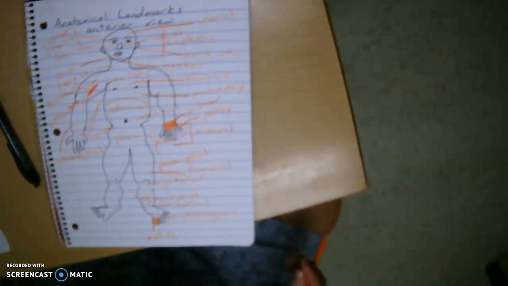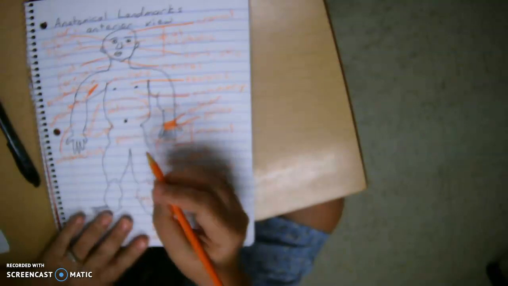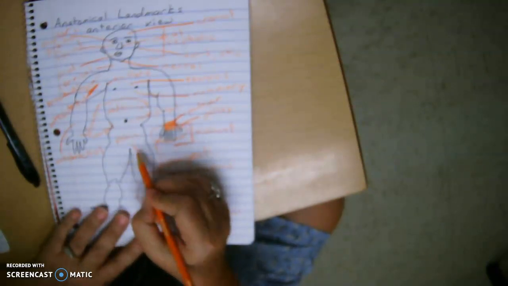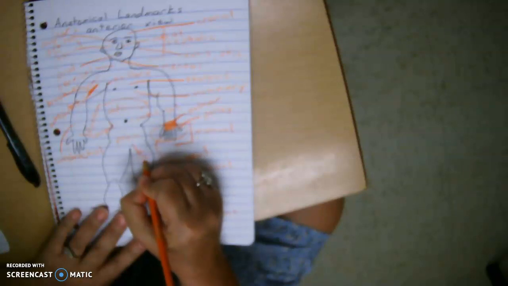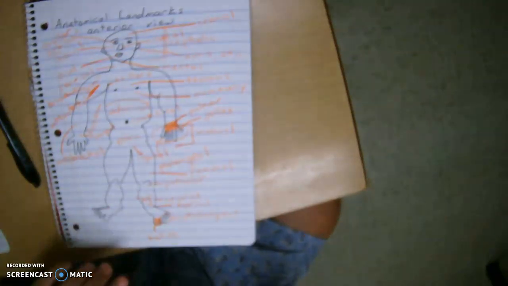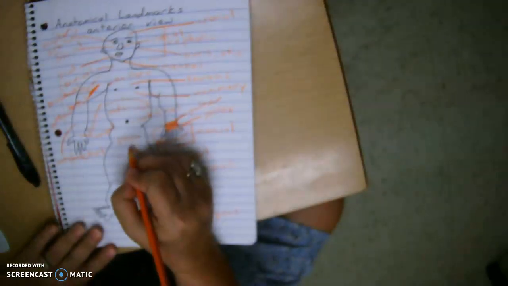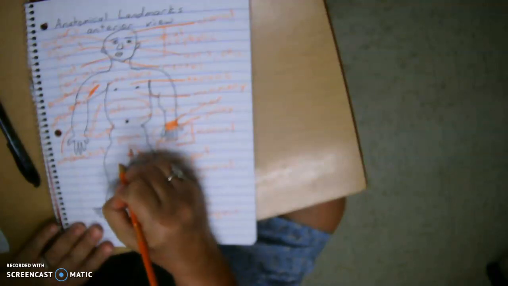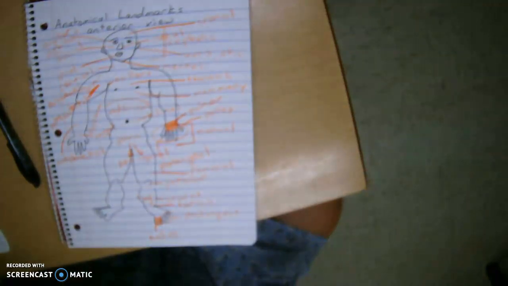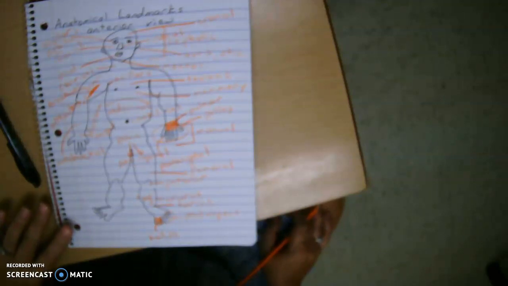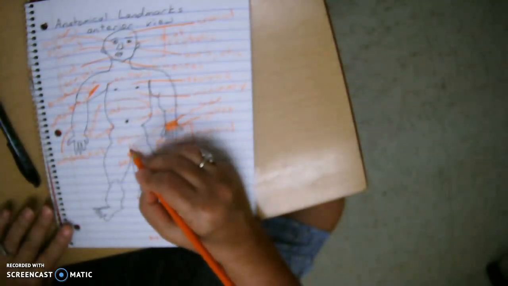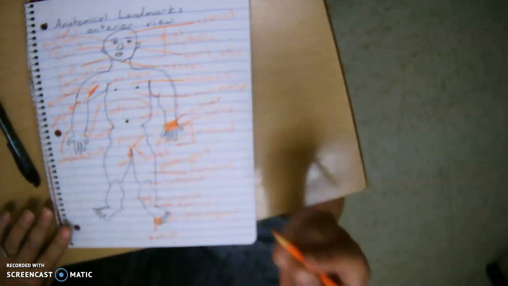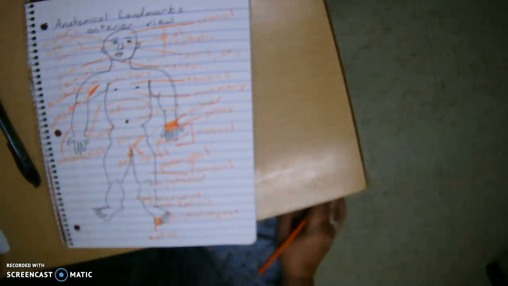Okay, so the pelvic region is in between the hips. All right, the groin region is inguinal. And the pubic region is right there in the middle. The groin is like the area where, it's like this area here. It's where your thigh meets your pelvic region. So we call it the groin or inguinal region.